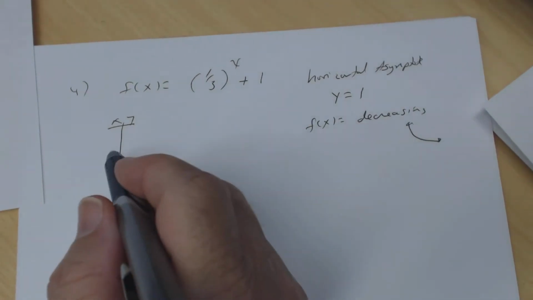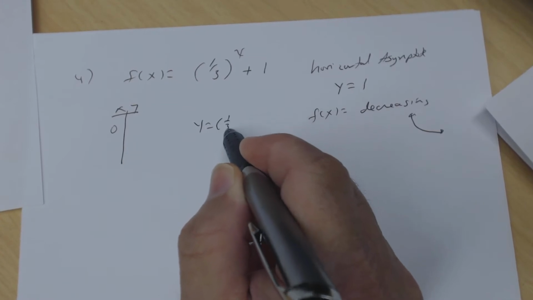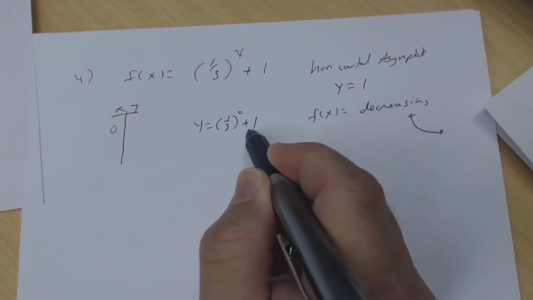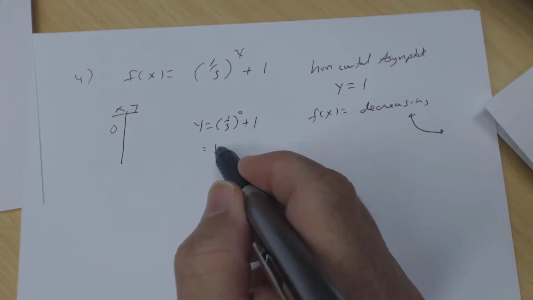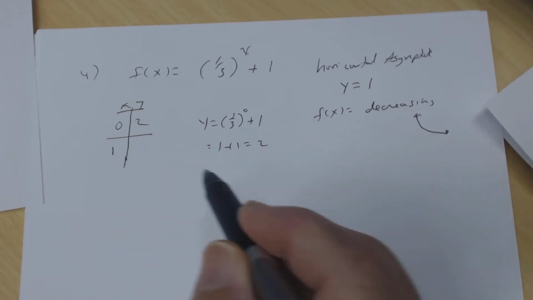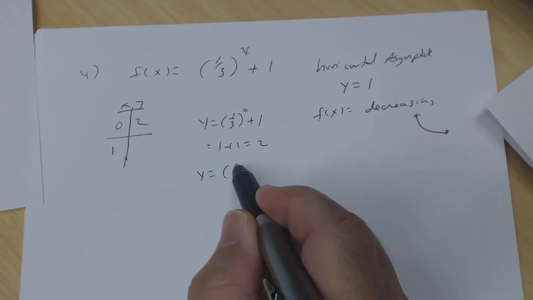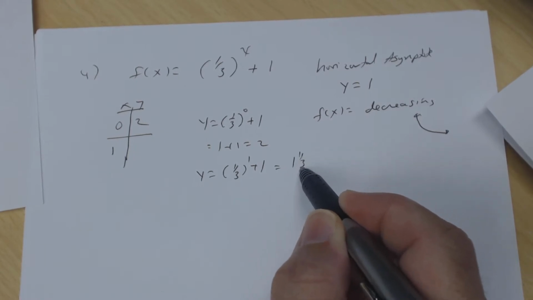Okay, so the first thing you do is draw the horizontal asymptote. Now let's plot some numbers. If x is 0, I get y equals 1/3 to the 0 power plus 1. If you can't remember what these are, use your calculator. 1/3 to the 0 is 1. 1 plus 1 is 2. If x is 1, I get y equals 1/3 to the first power plus 1, which is 1 1/3.